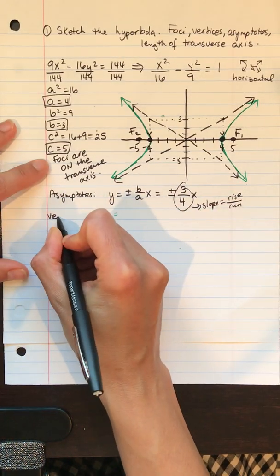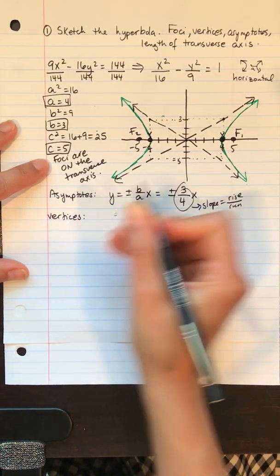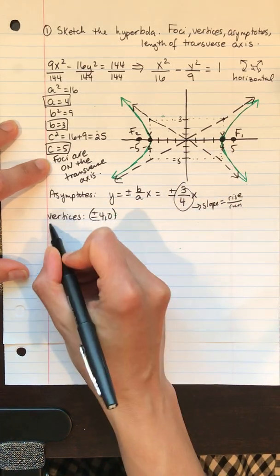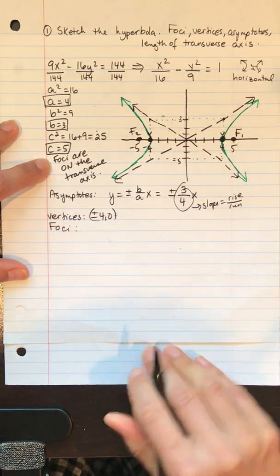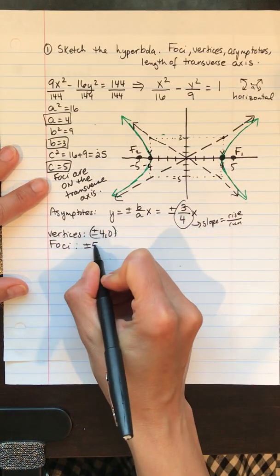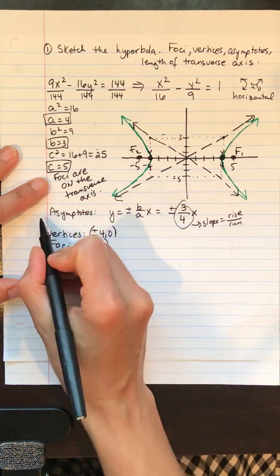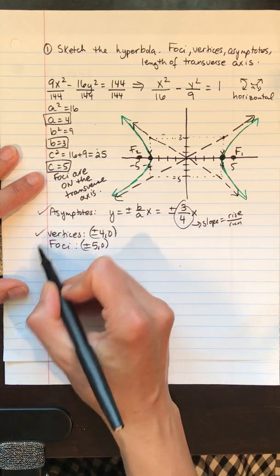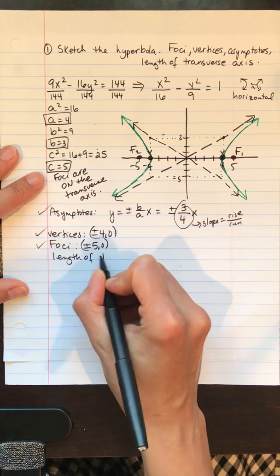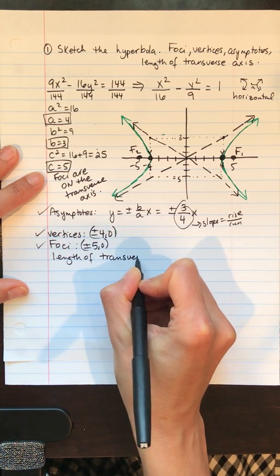So where are the vertices for this problem? Looks like positive and negative 4, 0. Where are the foci? It looks like they are at positive and negative 5, 0. The asymptotes I wrote out here, and then also I had a fourth thing. It was called the length of the transverse axis.